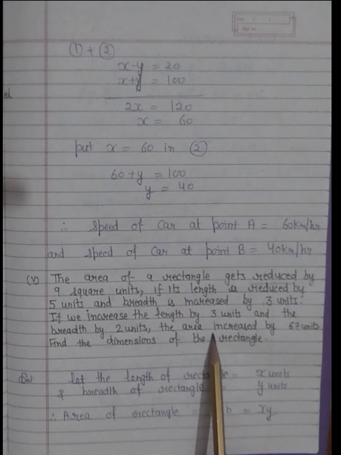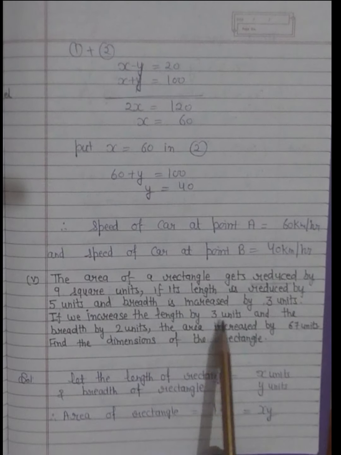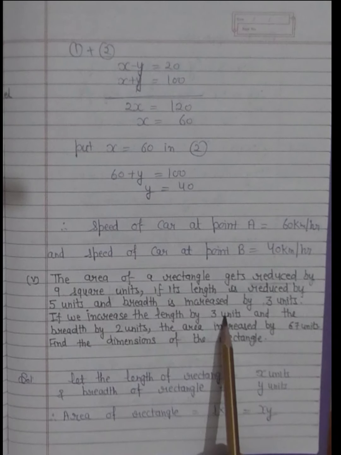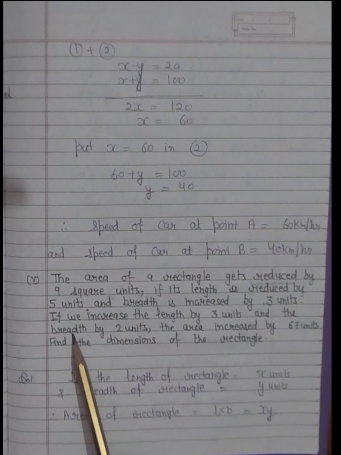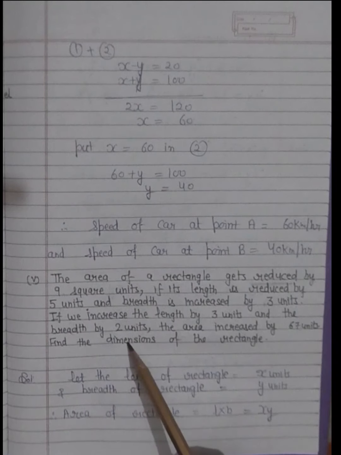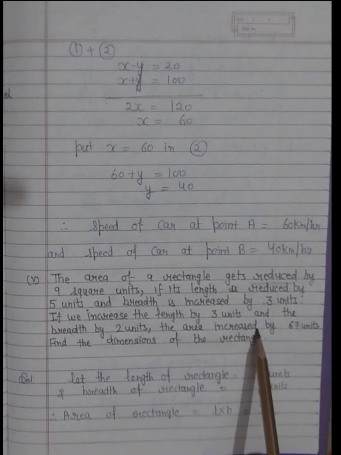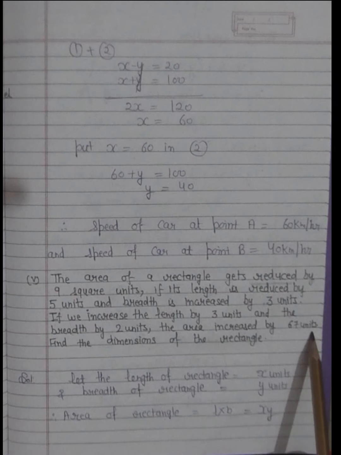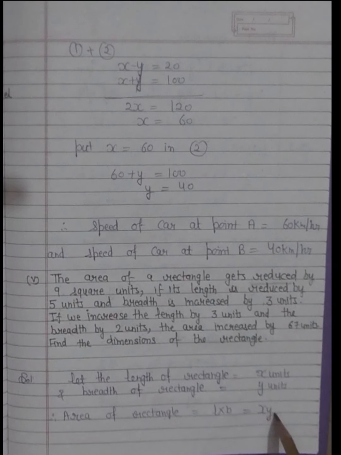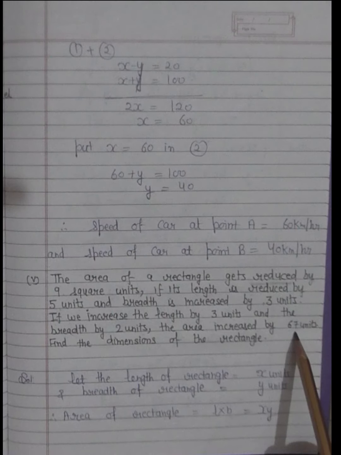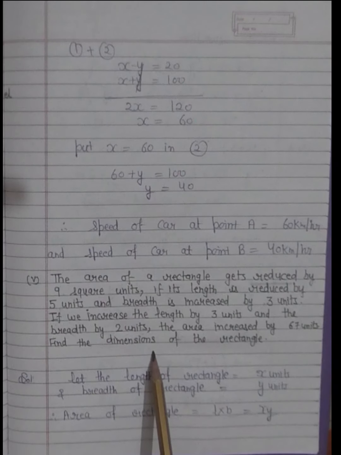Similarly, for the next condition, if we increase the length by 3 units, means x plus 3 will be here, and the breadth by 2 units, means y plus 2 will be here. Now in this case, the area increased by 67 units, means the new area will be xy plus 67. This will be your second equation. We have to find the dimensions.